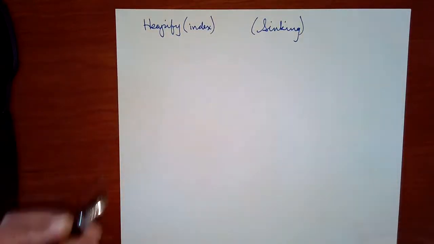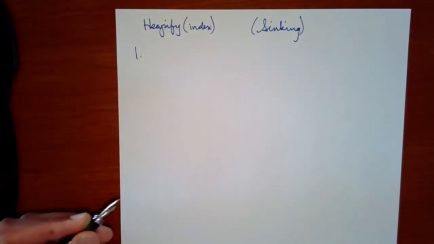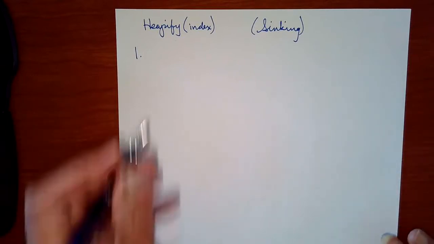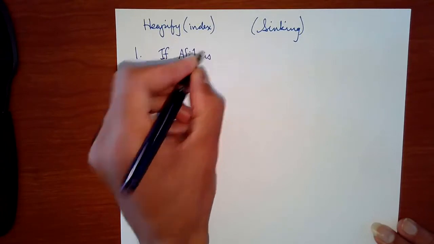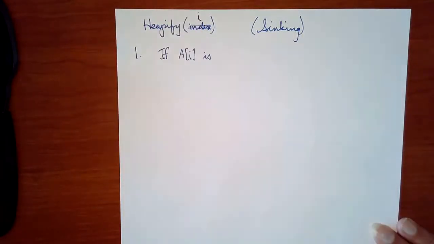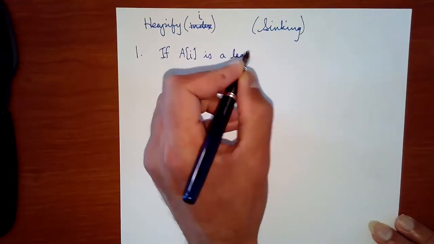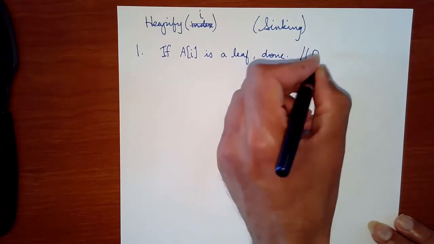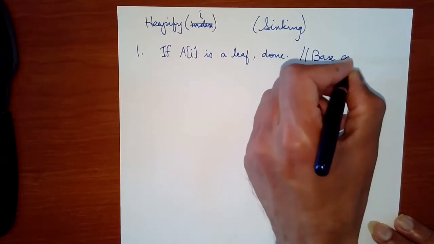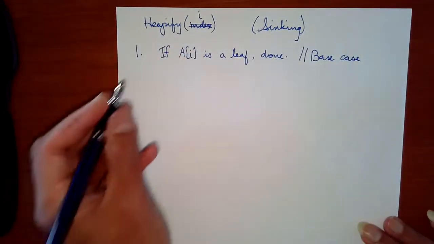And instead of writing it as code, I'm going to write pseudocode with numbered lines because now I want to talk about things at a higher abstract level. If A of I is a leaf, well, then we're done. This is just the base case. There's nothing to do because it's trivially a heap.